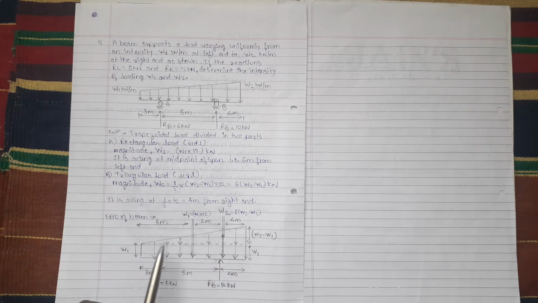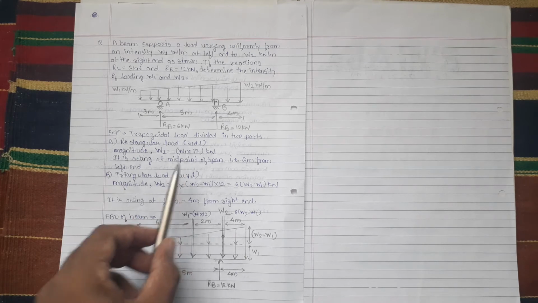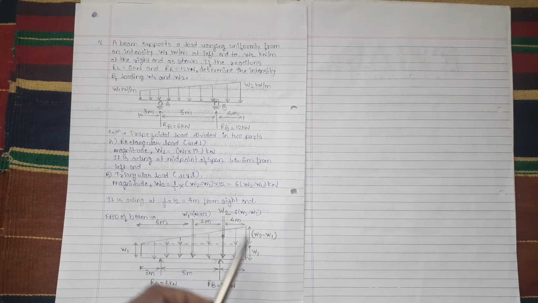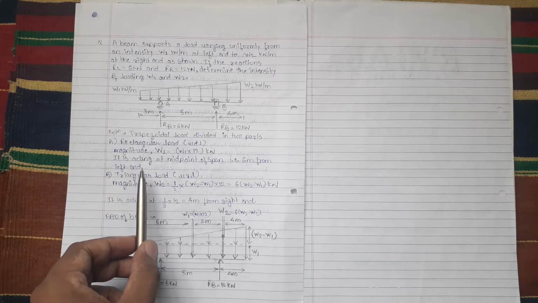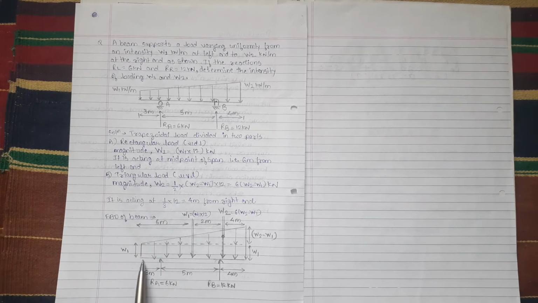Now this uniformly distributed load, UDL, is converted to a point load and its magnitude will be equal to W1 into span 12 meter. It will act at the center of the span. The span is 12 meter, so it will act at half of the 12, that is 6 meter. So taken from the left end at 6 meter, our loading is W1 into 12. It is for this rectangular loading.